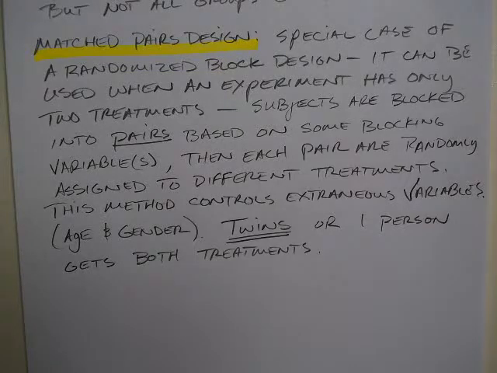For example, let's say you go to the doctor and you say, hey, I've got this condition, is there something we can do? And the doctor may say, well, there's a couple of different drugs that we can try. Let's try this one first and see how it works for you, and then give the other one a try. It's not really an experiment unless you try both drugs, but that happens pretty regularly in the medical field. So it's a matched pairs design when you match two people that are similar in some way, age, gender, or twins, or the same person with both treatments.